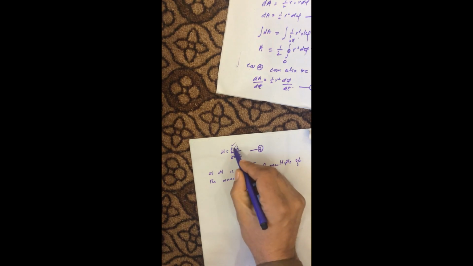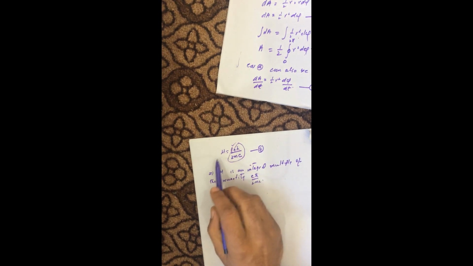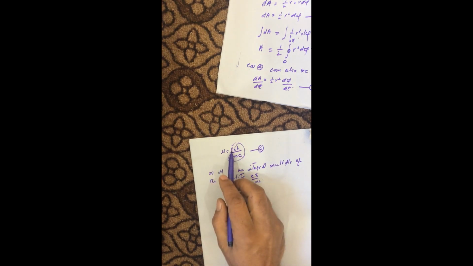Its value is 0, 1, 2, 3 up to n minus 1. So it means that this magnetic moment is an integral multiple, which is L times this quantity. And this quantity, E h bar over 2mc, is called the Bohr magneton.